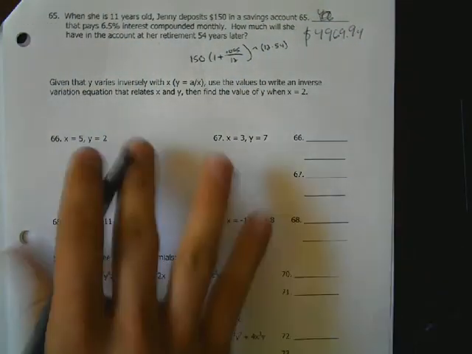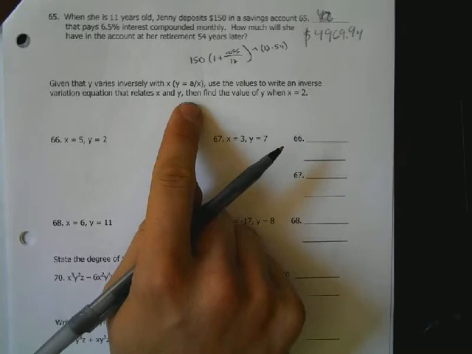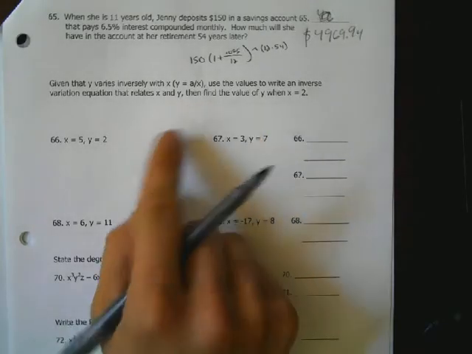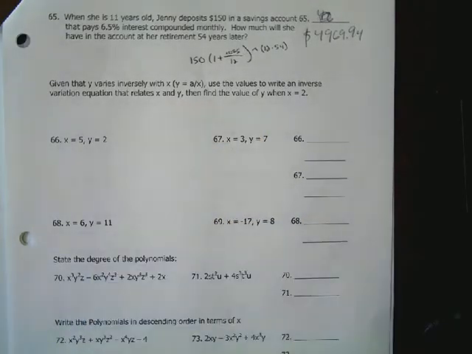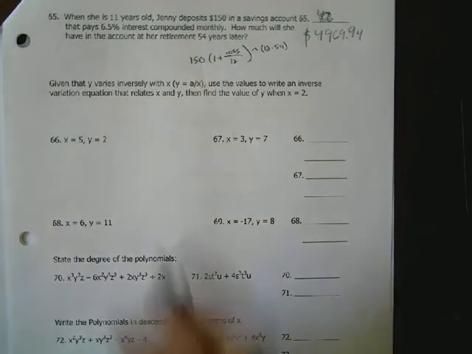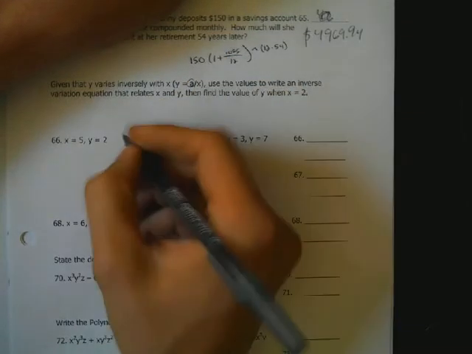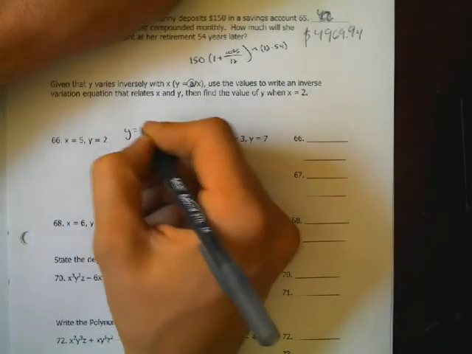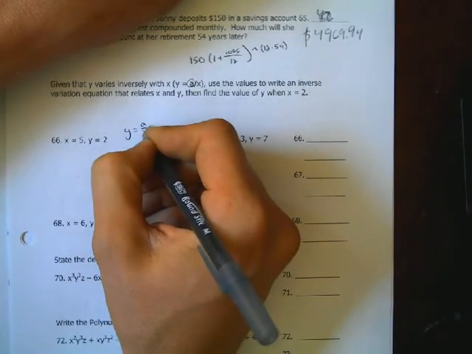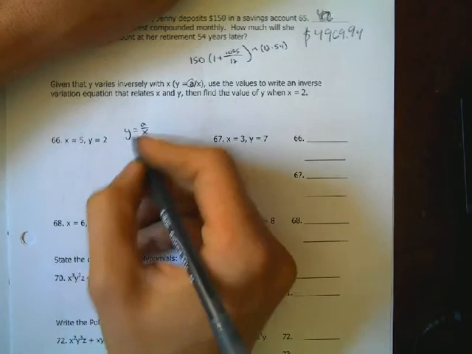Alright, given that y varies inversely with x, find the values to write the inverse variation equation that relates y and x, and then find the value of y when x is 2. Two ways to go about this. Both will work. The first is to find a. So you know y is equal to some number a divided by x. So when x is 5, y is 2.